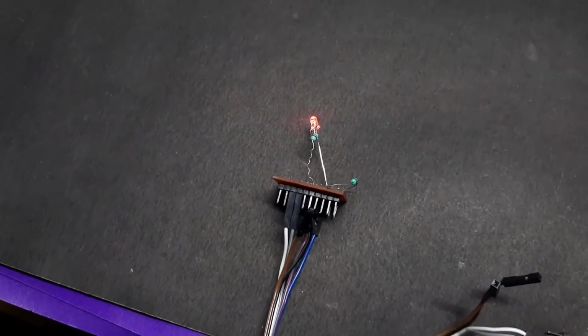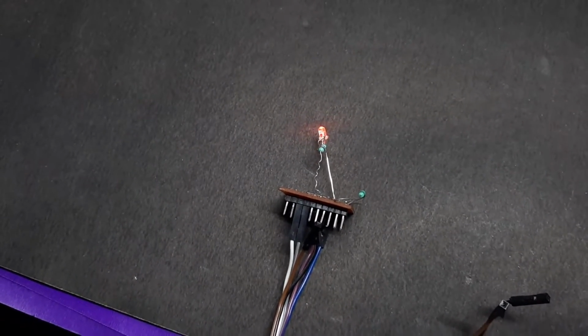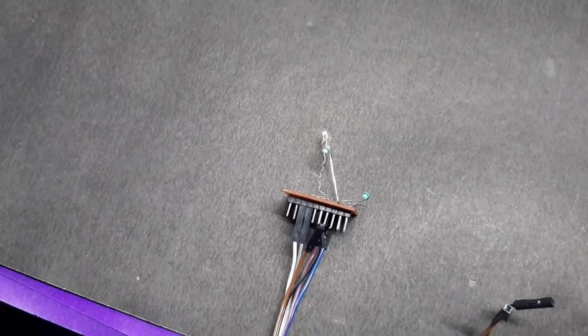It piqued my interest very well, so I thought to do this project.